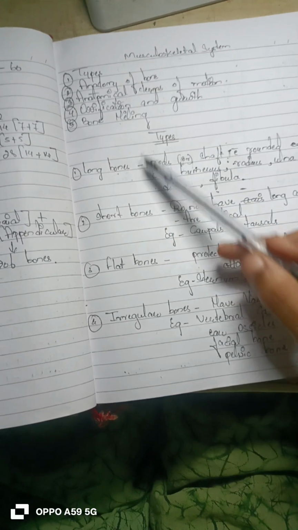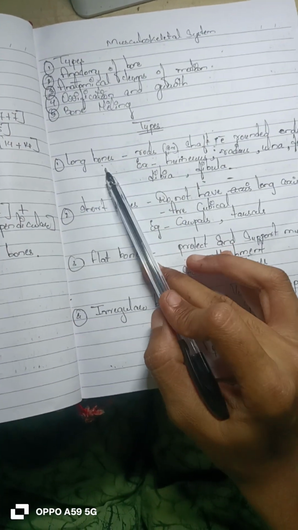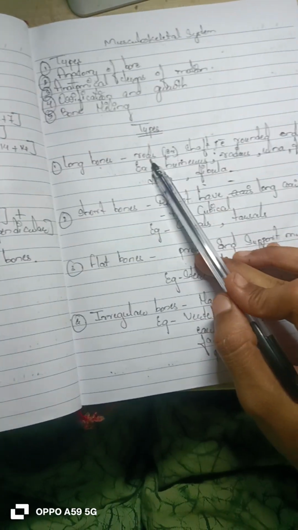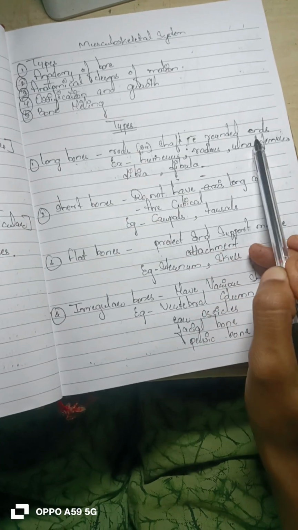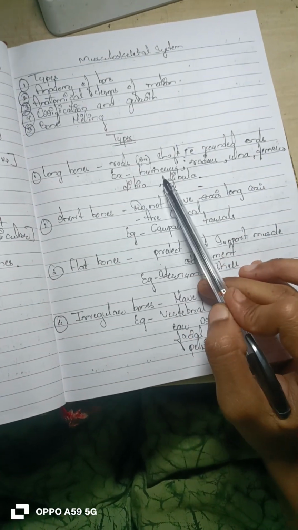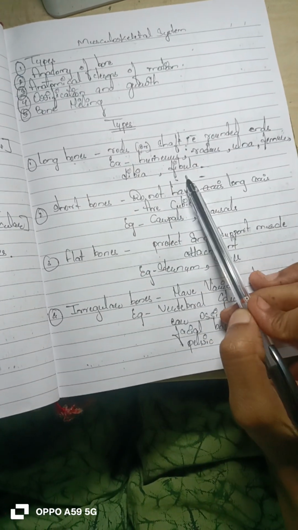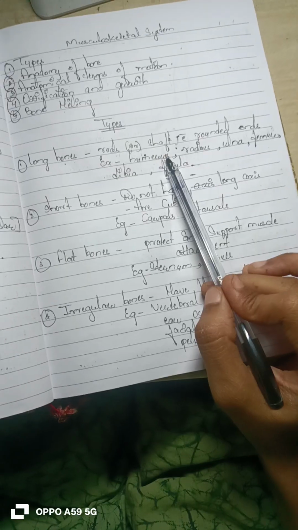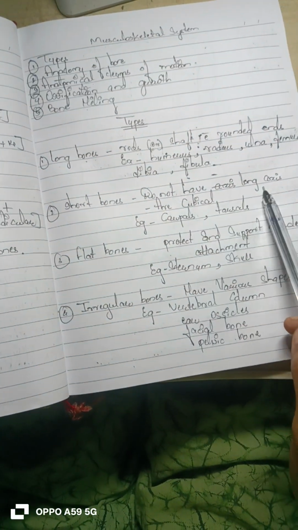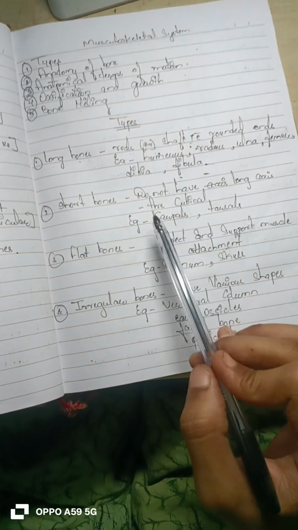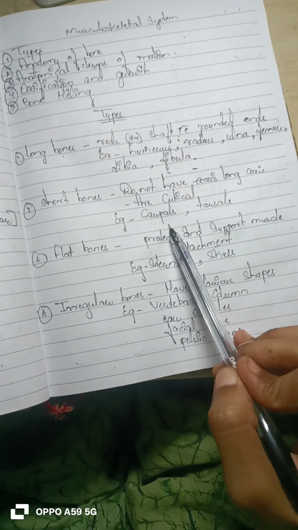So there are four types of bones. First one is long bone. Long bone is in the shape of rods, or you can call it a shaft as well. It has rounded ends. For example, humerus, radius, ulna, femur, tibia and fibula. These are long bones. Coming next to short bones, they do not have a long axis, and they are in cubical form. For example, carpals and tarsals.